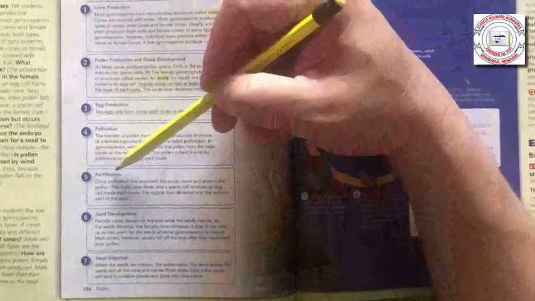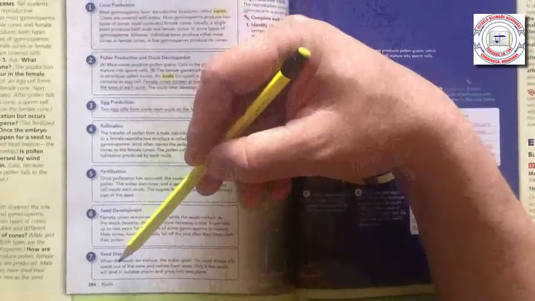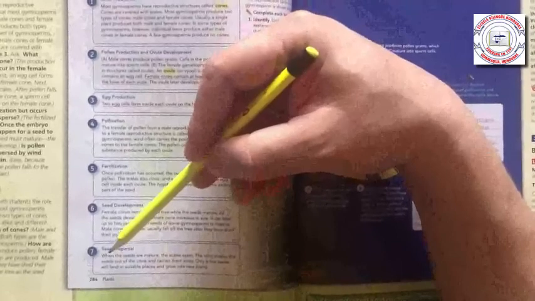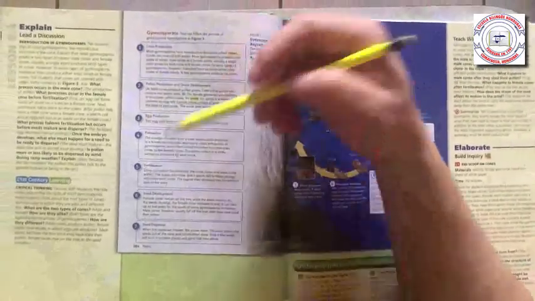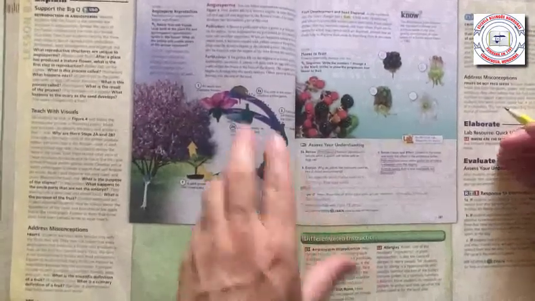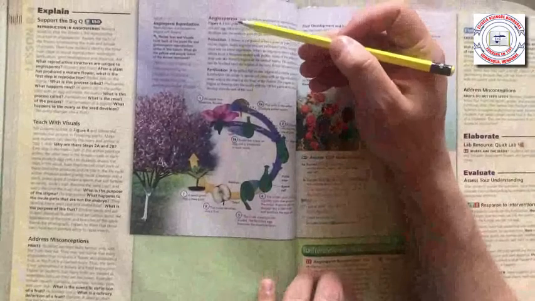Number 5, fertilization. Number 6, seed development. And the last reproduction part of the gymnosperm is the seed dispersal. Remember all the 7 steps in the process of gymnosperm. That's on page 284.